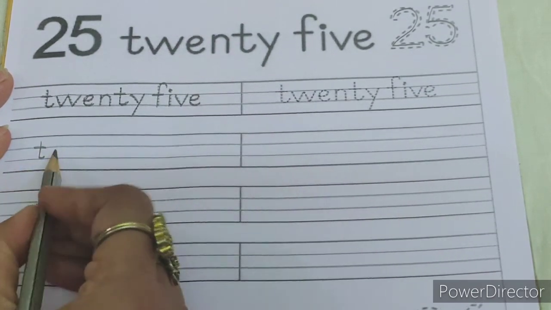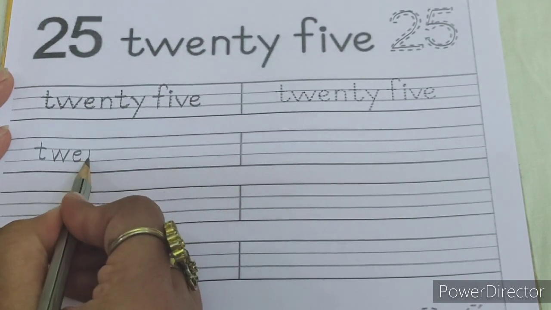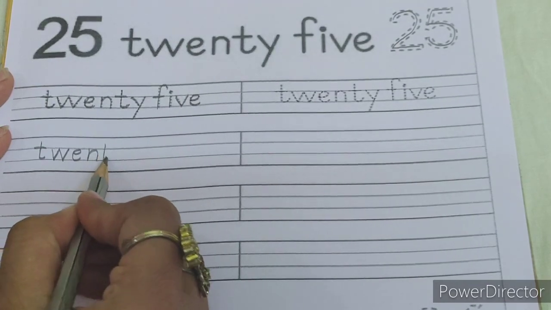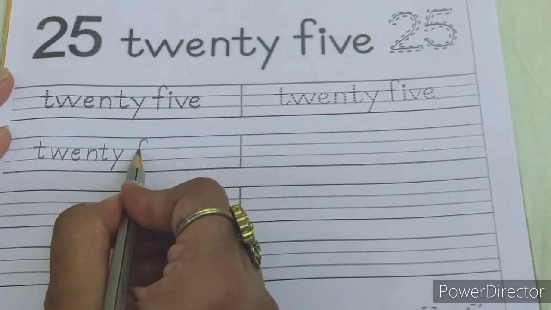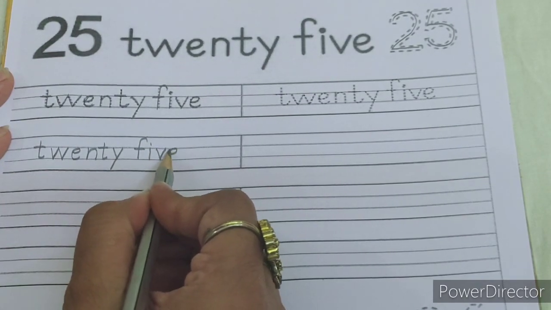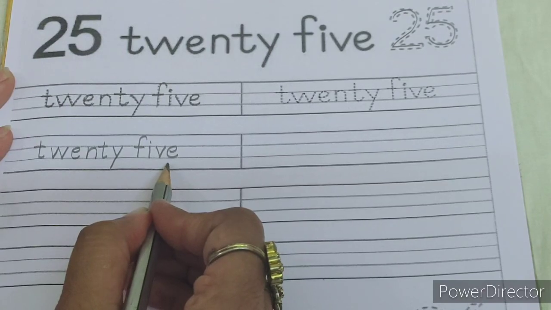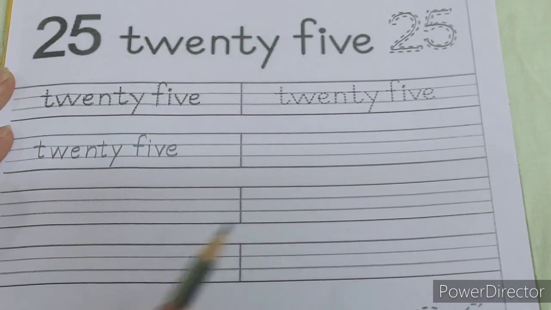Once again children, write with me. T, W, E, N, T, Y, 20, F, I, V, E, 25. Again children, what you have to do? Yes, complete both the columns. Children, you have to complete page number 42, 43 and half page of 44 of your maths homework book.